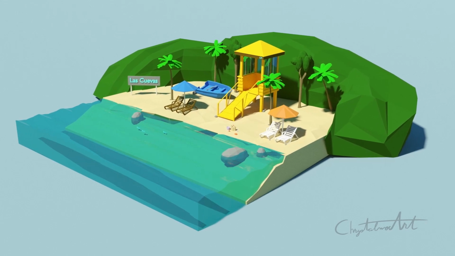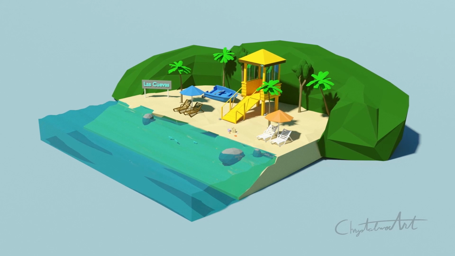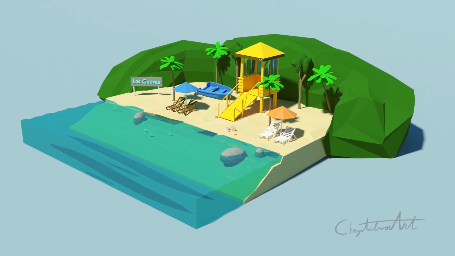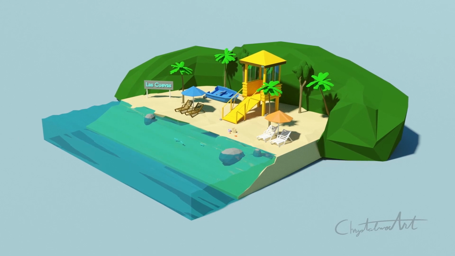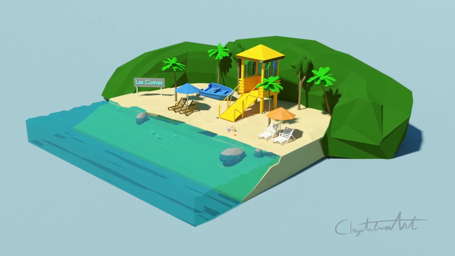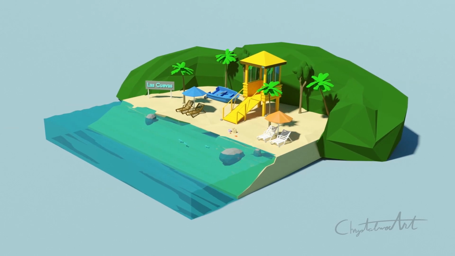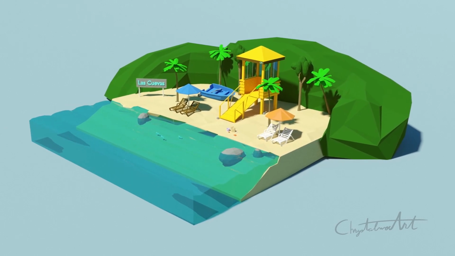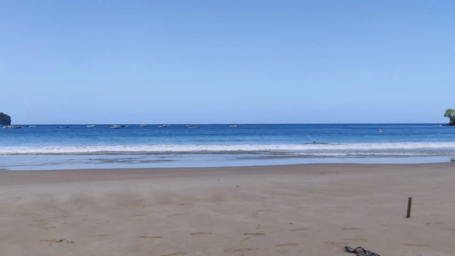Hello everyone, my name is Crystal and today I'm going to be briefly going over how I made this very simple 3D low poly scene in Blender. This scene was actually inspired by an actual beach named Las Cuevas, which is located in the beautiful Twin Island Republic of Trinidad and Tobago, which is where I am from. Take a look.